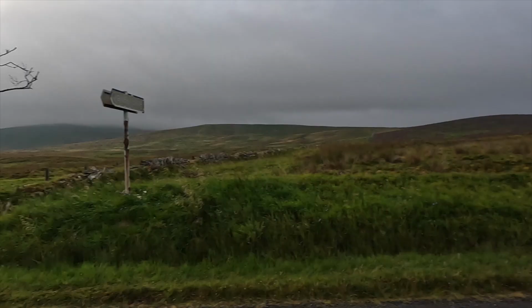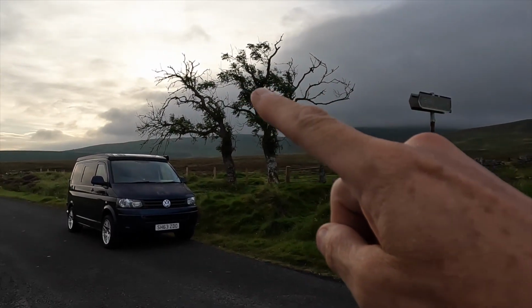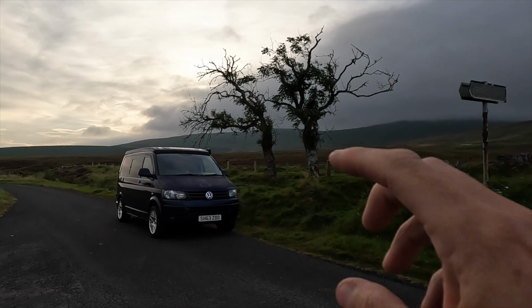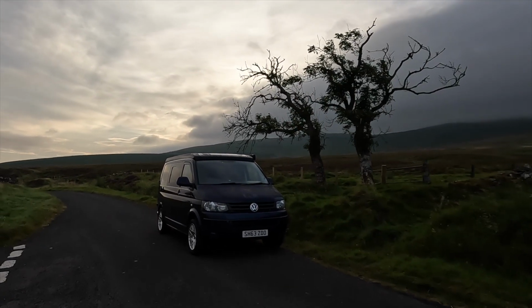Alright, so my next stop, I've just stopped at a junction so that if anybody comes up there's space. But if I turn the camera around, you can see what caught my interest. So I've got these old trees, I've got the van. So I could take that shot because there's some nice light in the background.